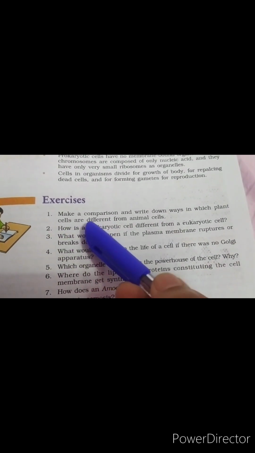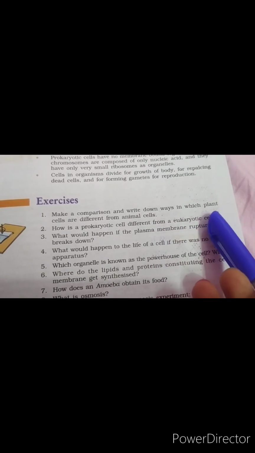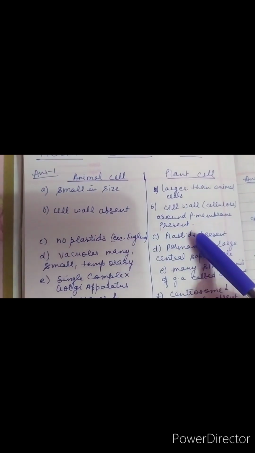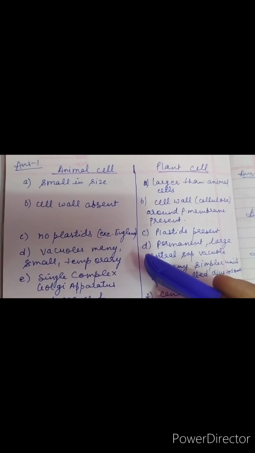Number first is: make a comparison and write down the ways in which plant cells are different from animal cells. I've already written the answers because it would be a very long video if I wrote them in front of the video. So I have already written the portion that needs to be written, and then I will explain it. You can see answer number 1. I have made a table to differentiate animal and plant cells, and I have written some basic differences.